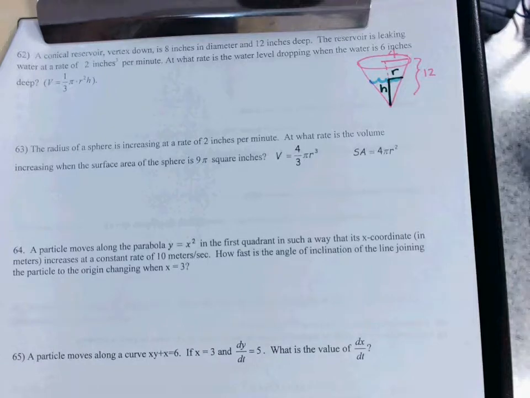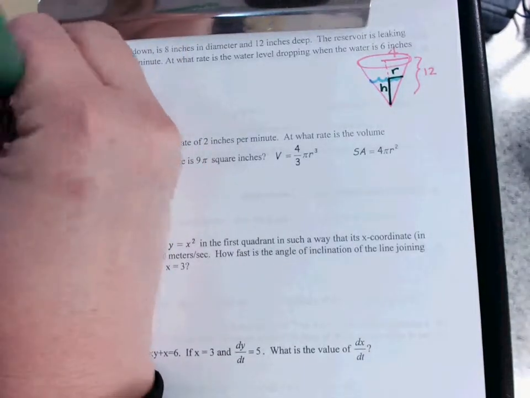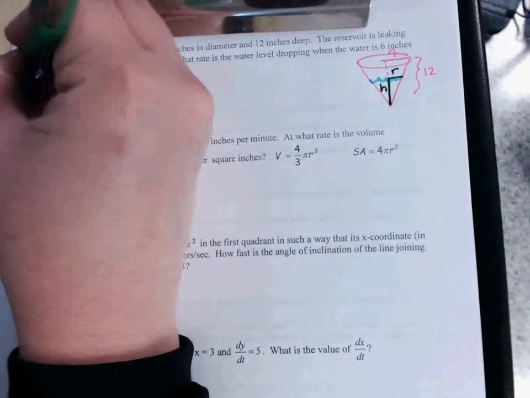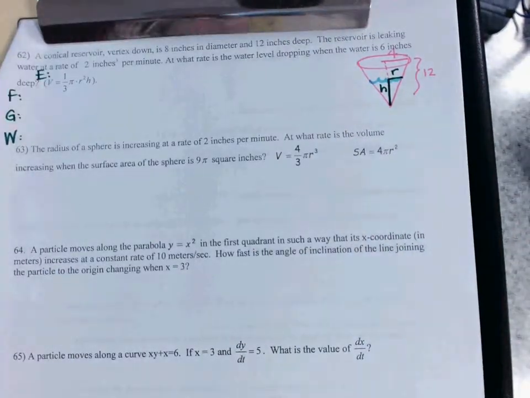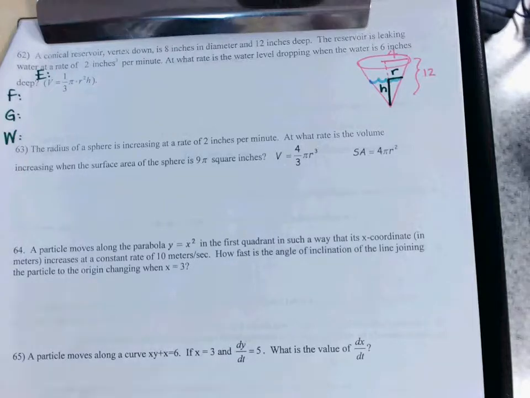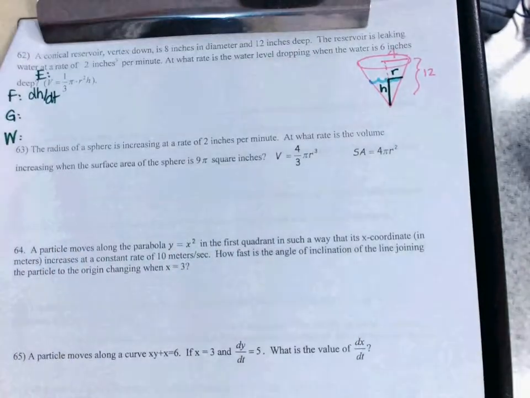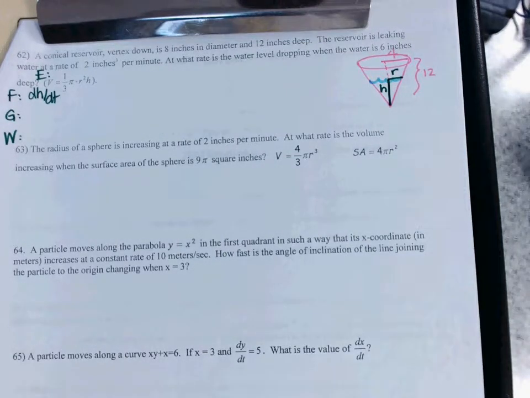Okay, so let's do our find, given, when. And then obviously the equation is already written for you right here. Okay, so what are we finding if we want to know the rate the water level is dropping? What would that be? dV dt, dr dt, dH dt. Water level would be H, because it's how high the water is.